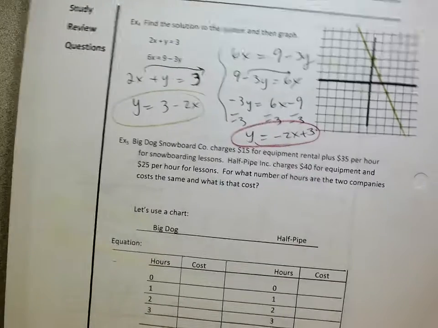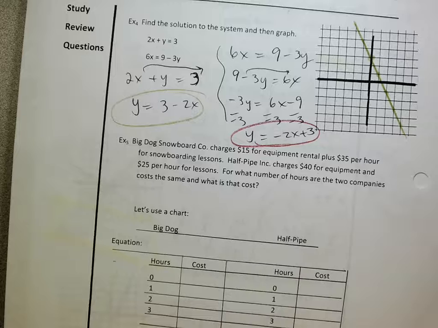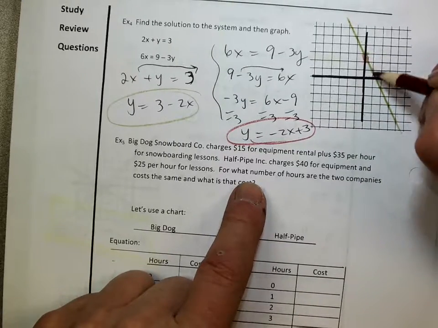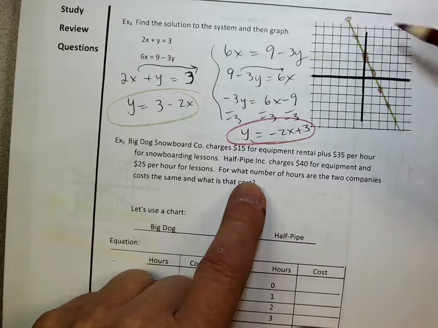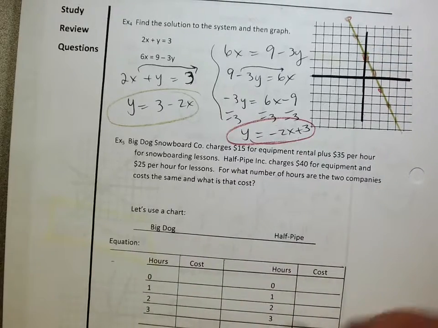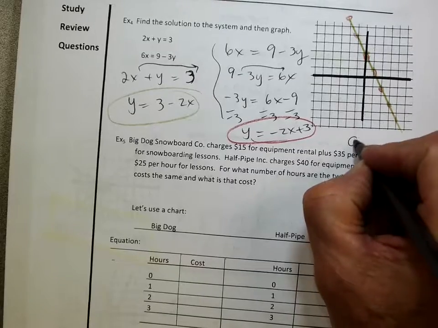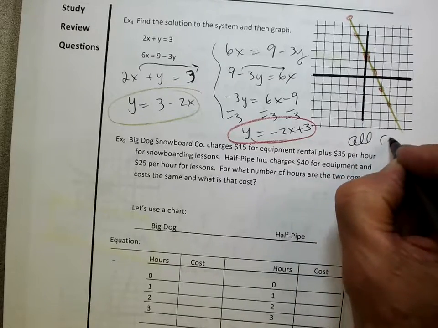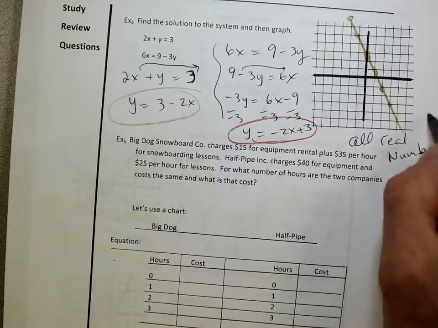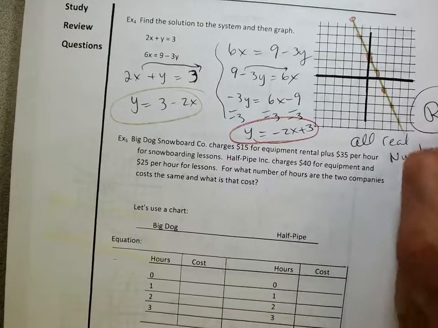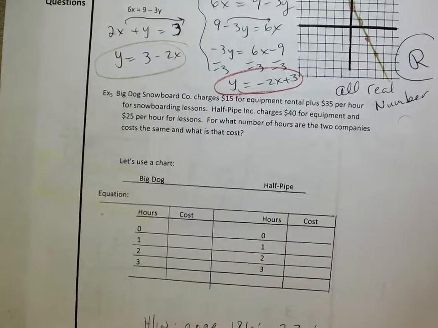What do you see, Austin? All real numbers, because they're going to be the same line, aren't they? So I start here, go down 2 over 1, down 2 over 1. They're the exact same line. See how they intersect? So they intersect in all of these places, right? So the answer is all real numbers. And of course the abbreviation for that is the cursive capital R, right? Okay, how am I doing?